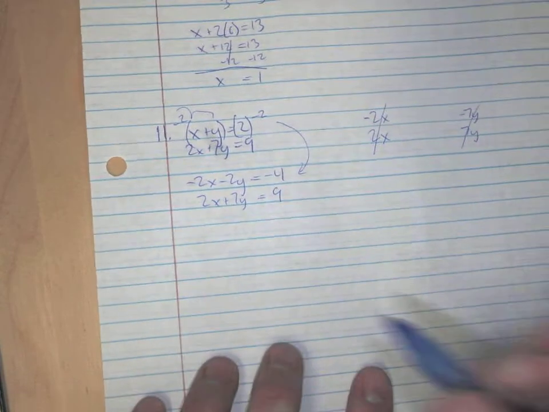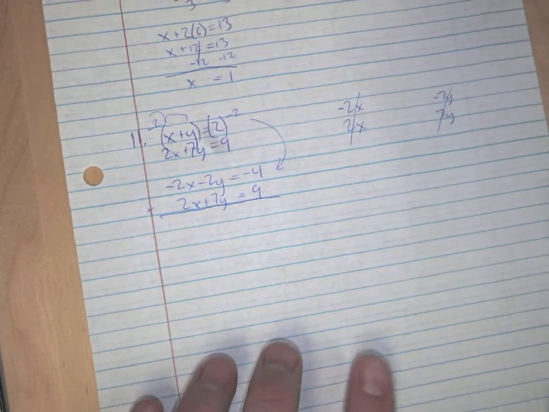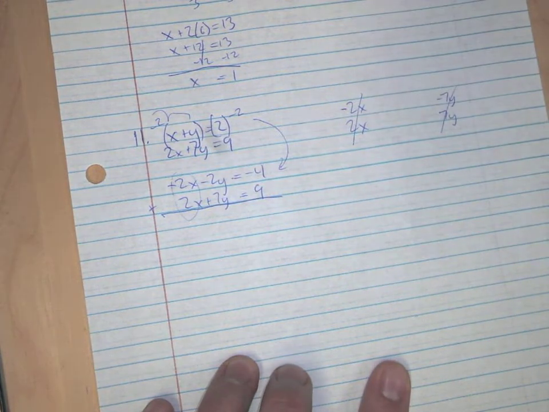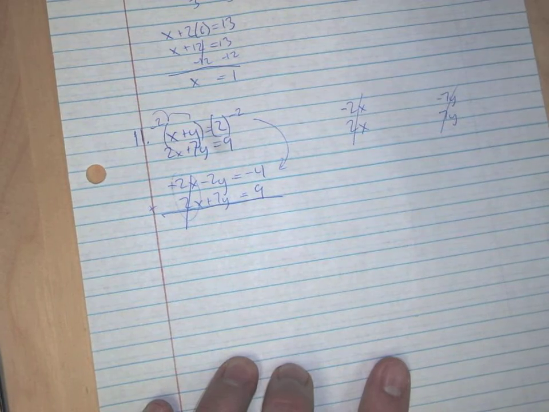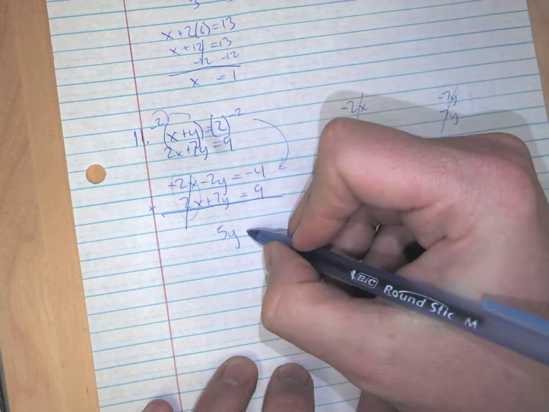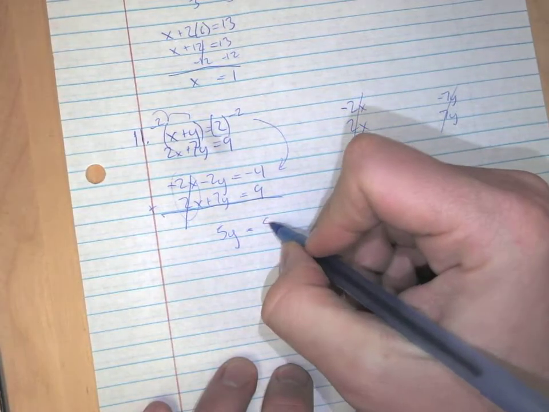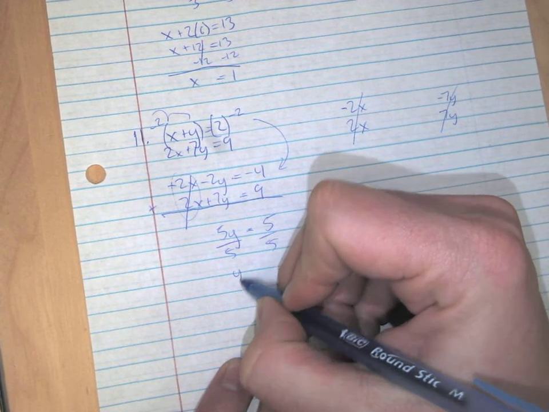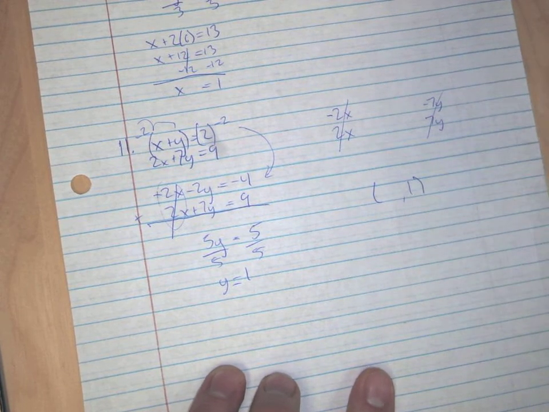So now it's ready to eliminate. Okay, if we combine these two equations, we're going to get another true equation. But now, when we put the x's together, a negative 2x and a positive 2x is going to give us 0. So they're going to eliminate, which is what we want. If I combine these two, I get a 5y. And then I combine these two, and I get a 5. Divide both sides by 5, and so y is equal to 1. Remember, not my final answer, just half of it.